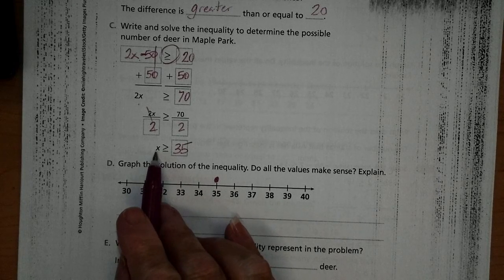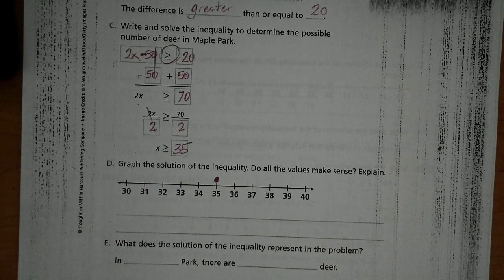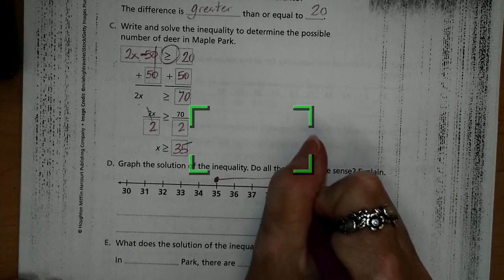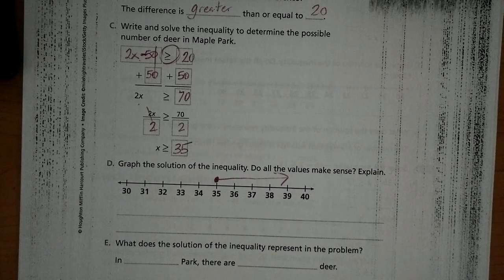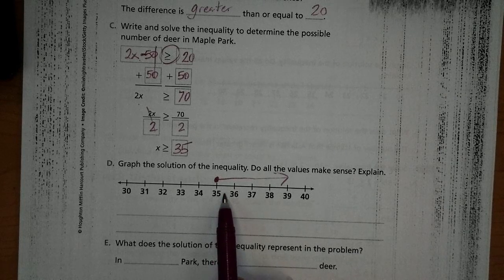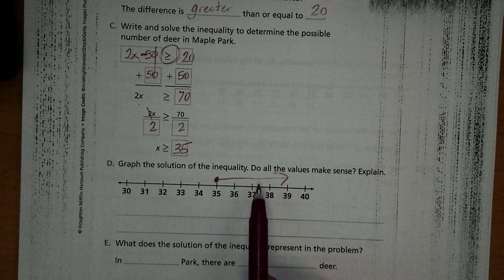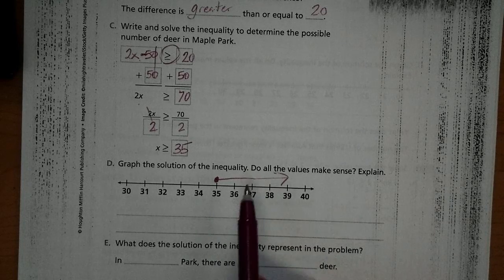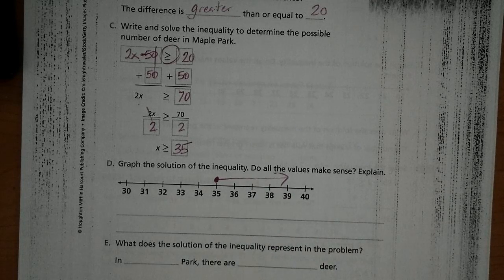Since it reads x is greater than, we are going to go in that direction. Okay, so it says, do the values make sense? So what that means is, can 35 and a half, can 36 and a half, can 37 and a half, can all of that make sense? That's what it's asking.